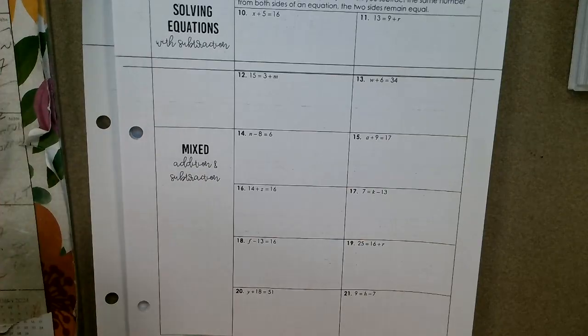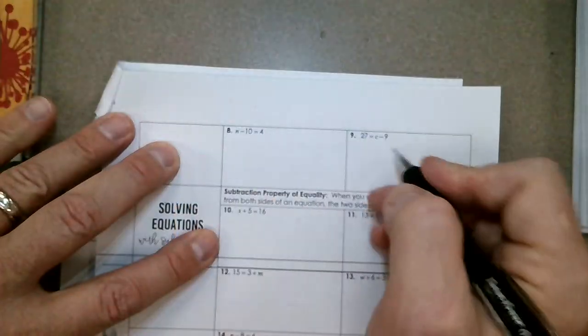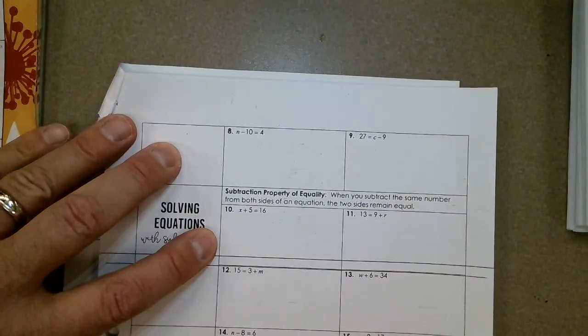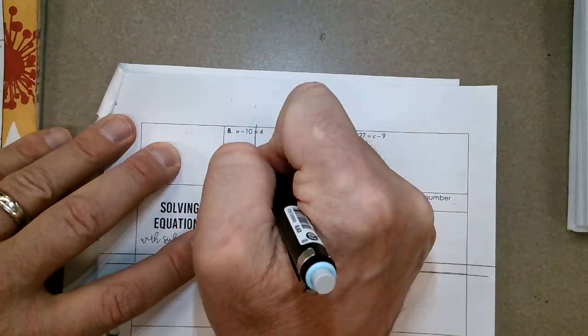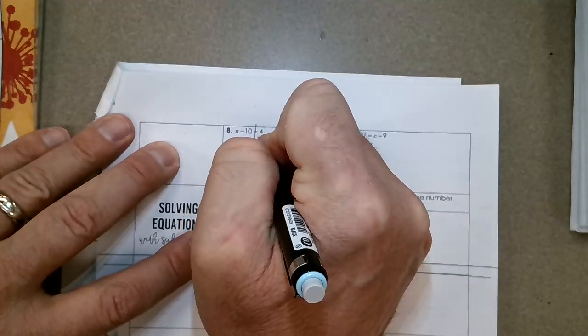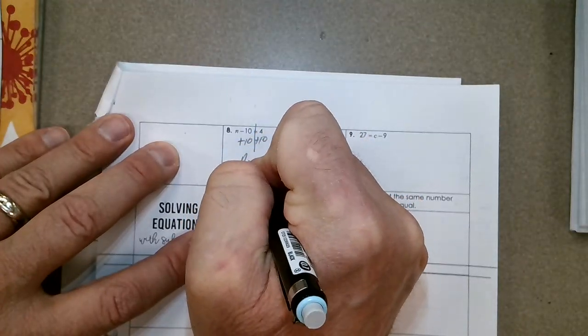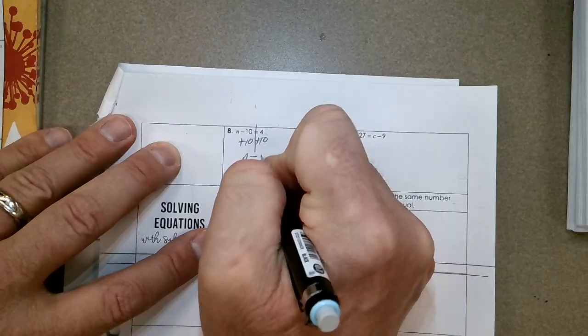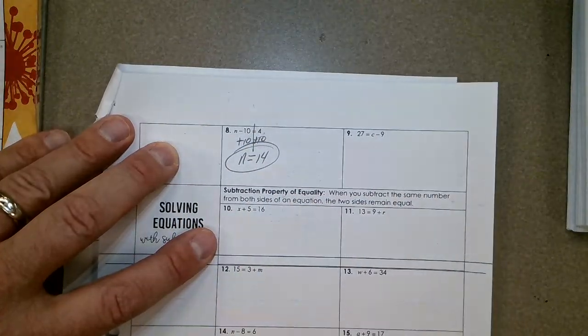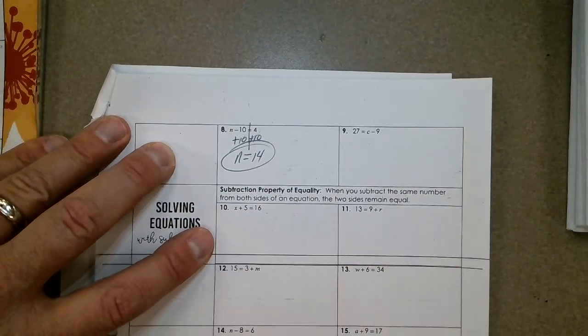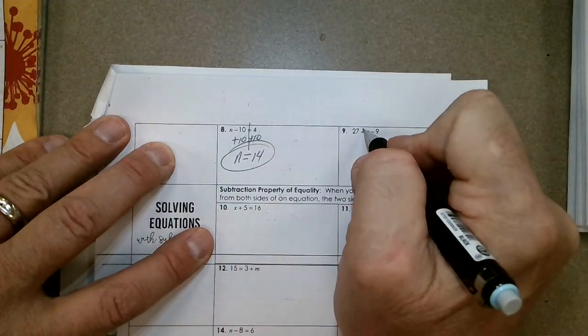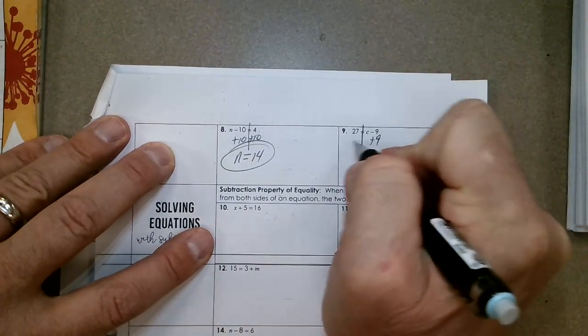Okay, so you have to draw these balance beams. If you're not going to do the work, you're not going to receive credit. Balance beam, the opposite of subtraction is addition. N comes down. 4 plus 10 is 14, and circle it. The opposite of subtraction is addition.